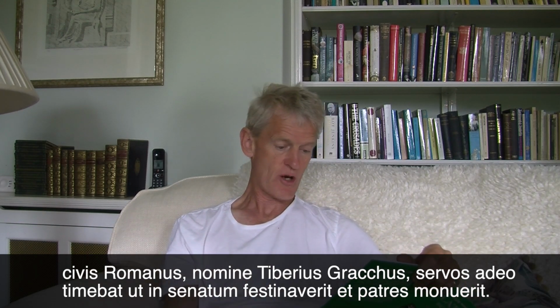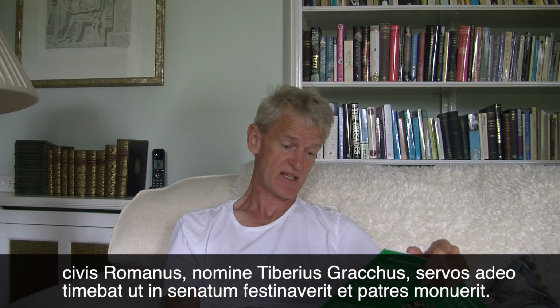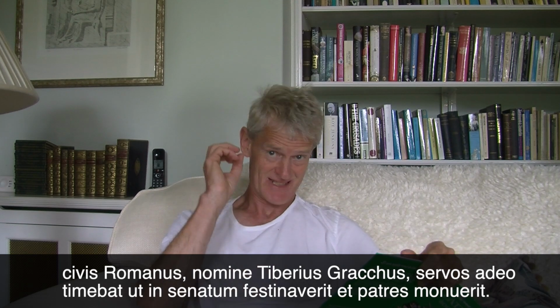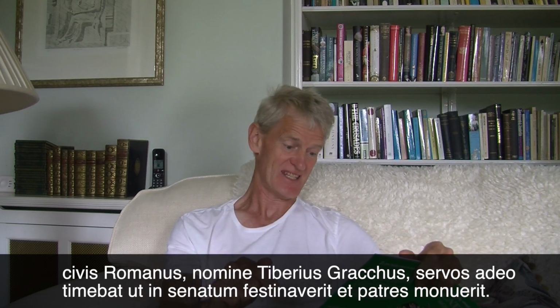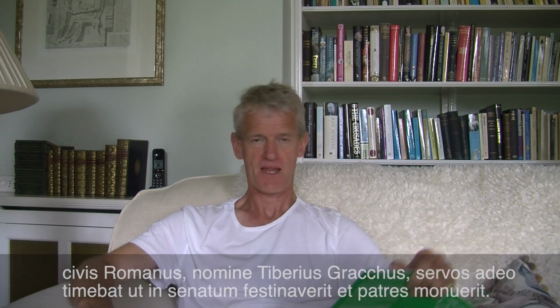So, a Roman citizen called Tiberius Gracchus feared the slaves to such an extent that he actually hurried into the Senate and warned the senators. Okay, we'll do one more. These sentences are kind of following on in a logical order, but I'm just going to jump into one of them.